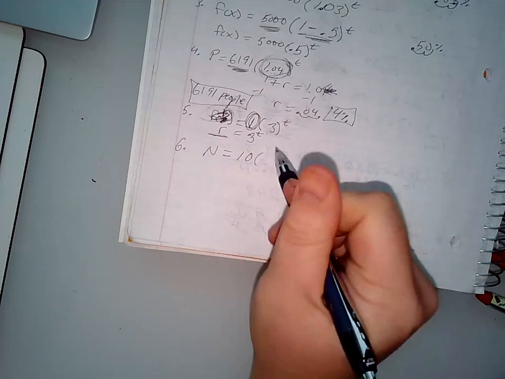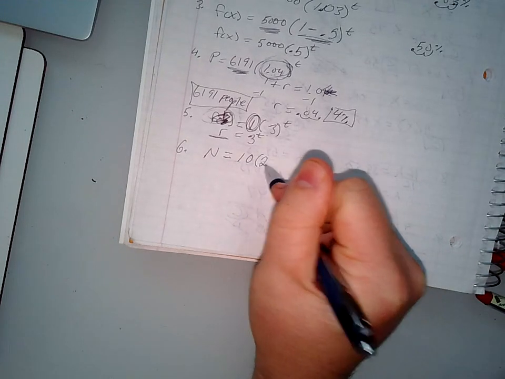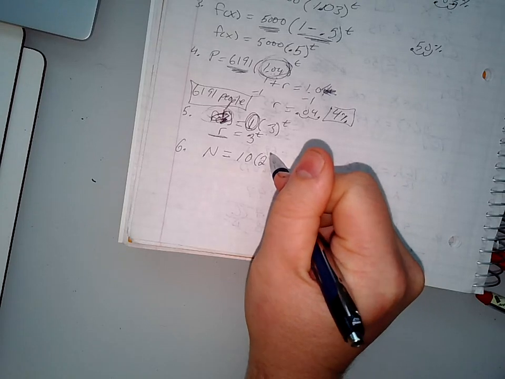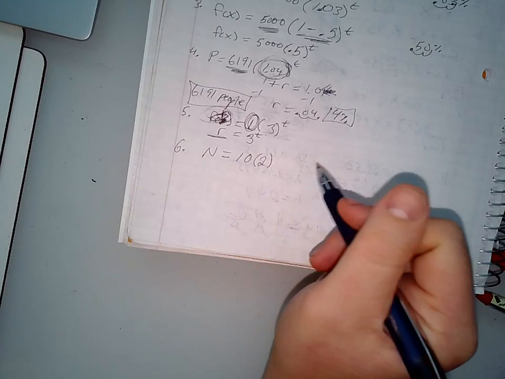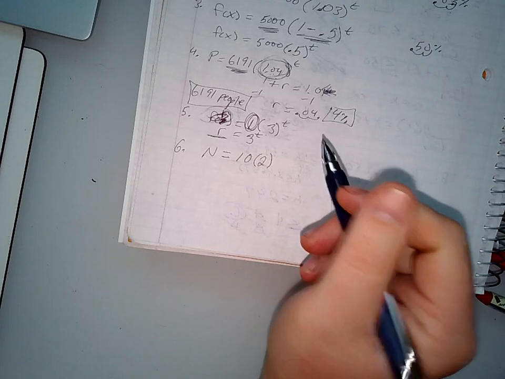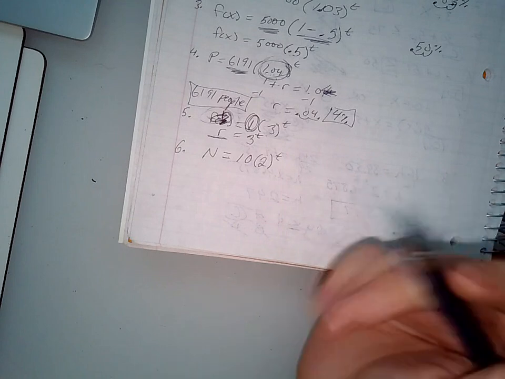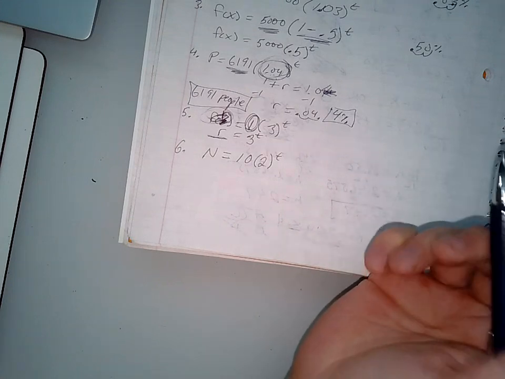To double something is to multiply by 2, so we ignore the 1 plus the rate and all that stuff, 1 minus the rate, and we just put in a 2 because we're doubling. And we're talking about hours. It says T hours. T, remember, is just time in whatever form we're talking about. It could be years, it could be hours, it could be minutes.